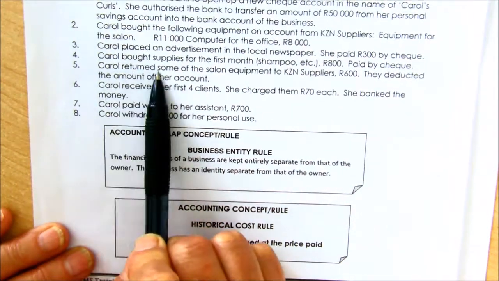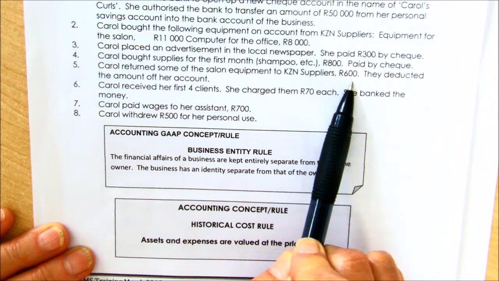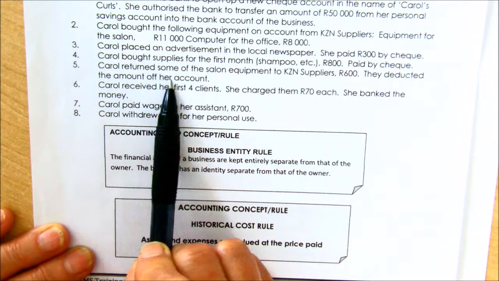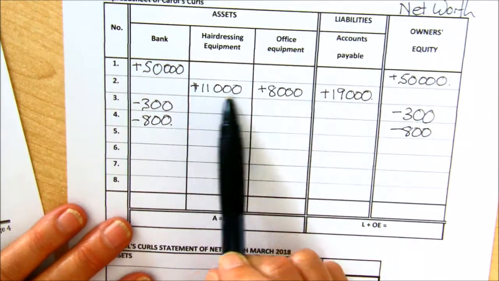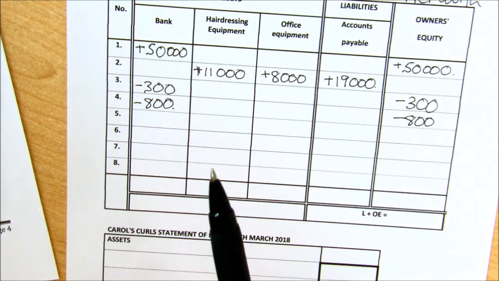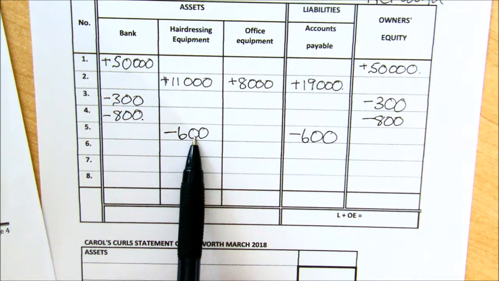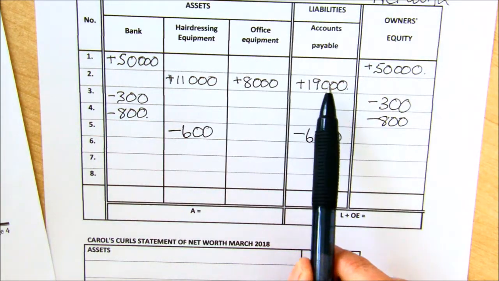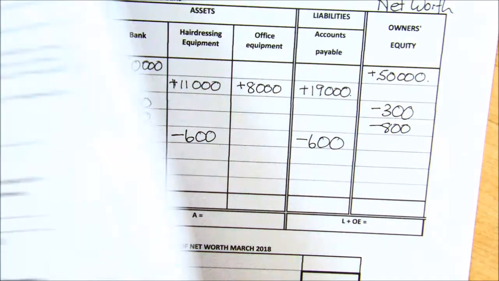Number 5, Carol returned some of the salon equipment to KZN Supplies for 600 Rand. They deducted the amount off her account. Now remember, this was the salon equipment, the hairdressing equipment, and she's returning some of that. So now you try this entry on your own. And hopefully you all saw that the equipment is going down because you don't have it, and you hadn't paid for it before, so that's also going to decrease.